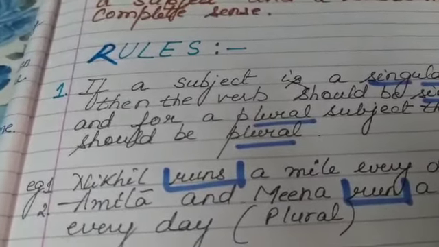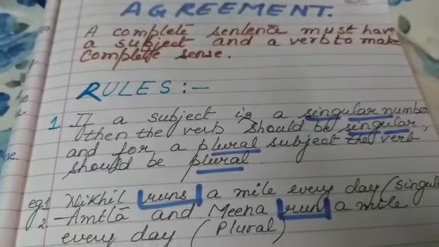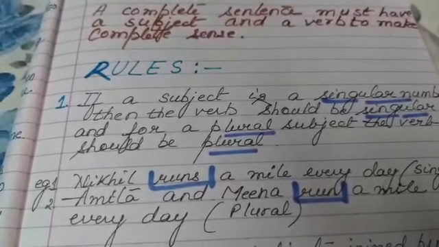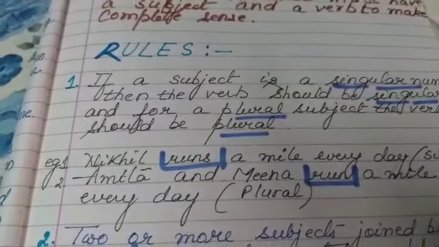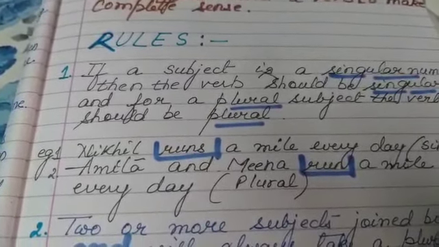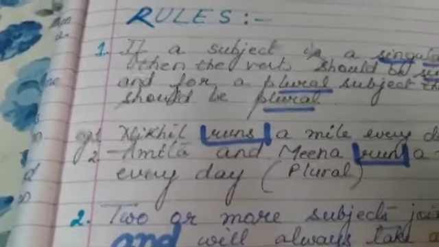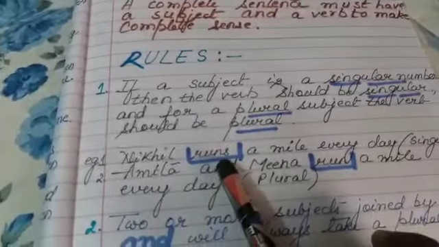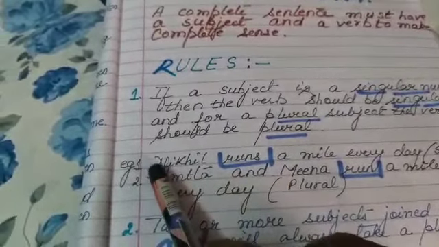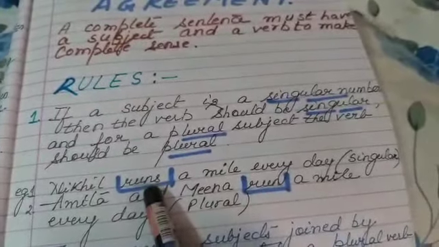For example, he, she and it. They're singular number. So, they will take S and ES form of the verb. And I, we, you, they are considered as plural subjects. So, their verb should also be plural. Example, Nikhil runs a mile every day. So we see that runs. We have taken S form of the verb because Nikhil is he, singular. So this is also singular verb, runs a mile every day.